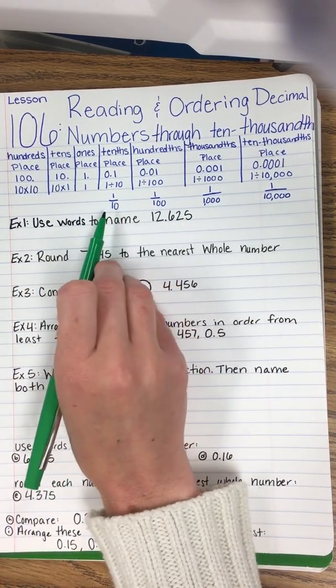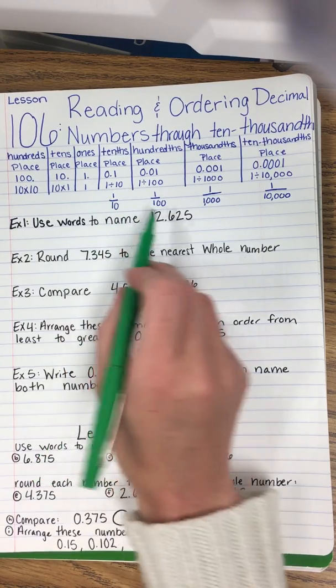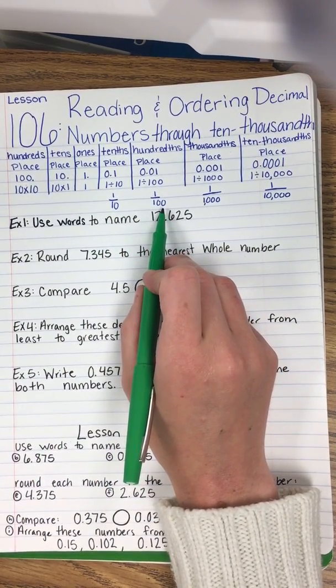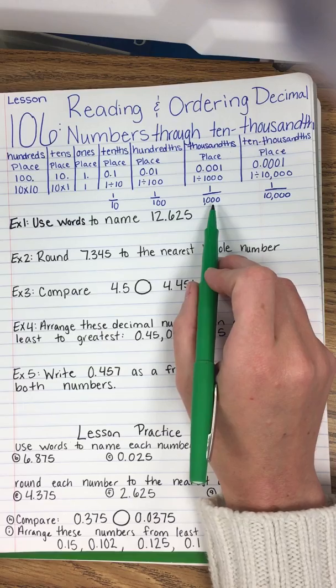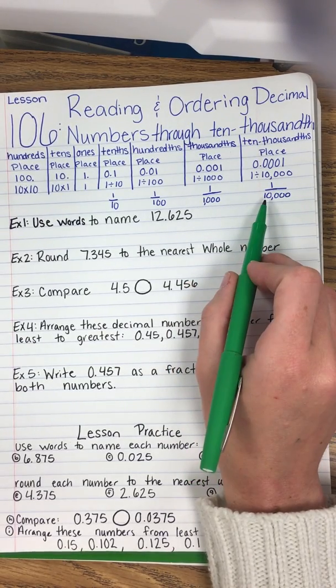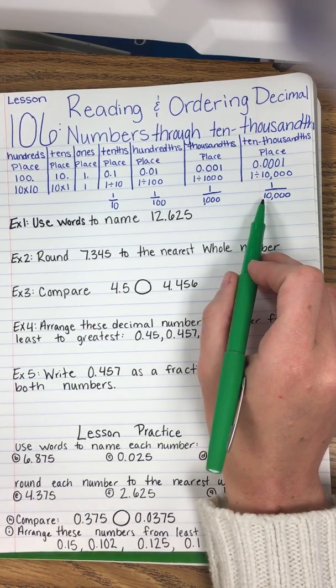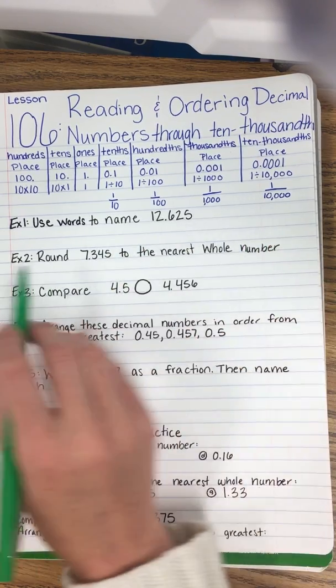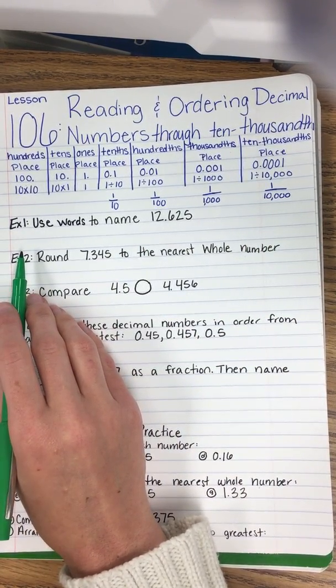And you can see the fraction that goes with this: 1/10, tenths place, 1/100 for hundredths place, 1/1,000 for thousandths place, and 1/10,000 for ten-thousandths place.